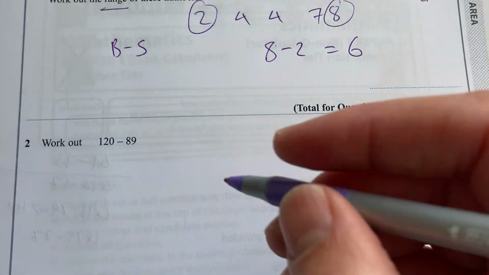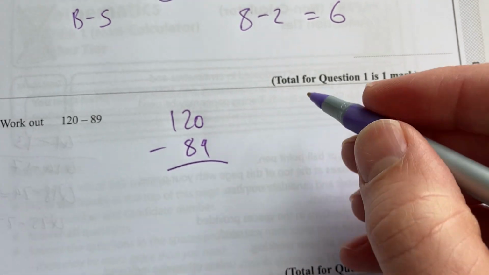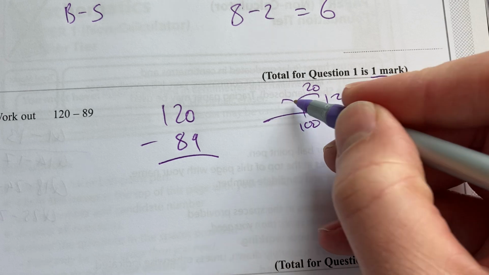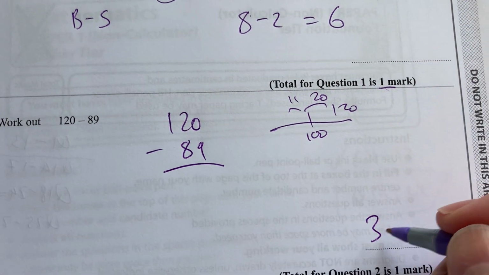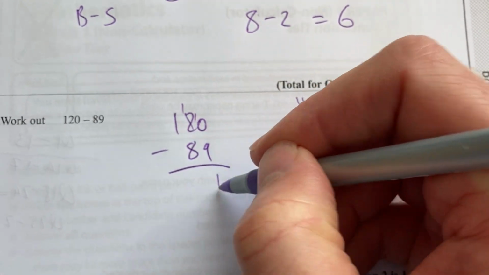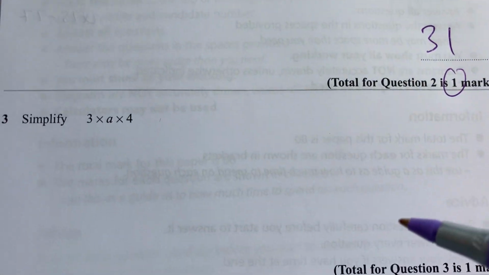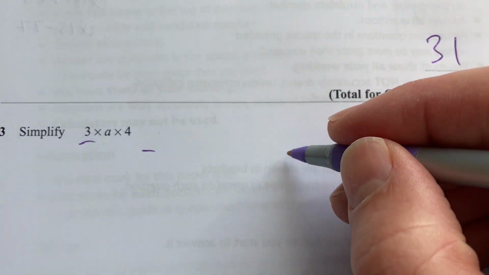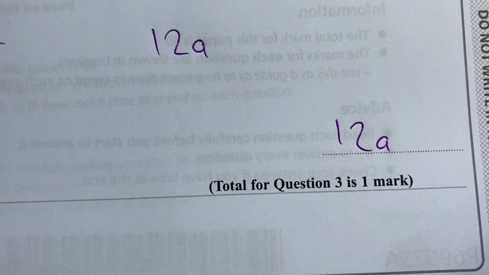Then we have to work out 120 minus 89. I could do column or I could see on a number line that 120 is 20 ahead of 100 and 11 more gets us to 89. So that'll be 31. If I did it by column, I'd have to do some borrowing, and get 31. Either way, I get 31. Okay, simplifying 3 times a times 4. 3 times 4 is 12, and don't forget the a, so 12a is our answer there.